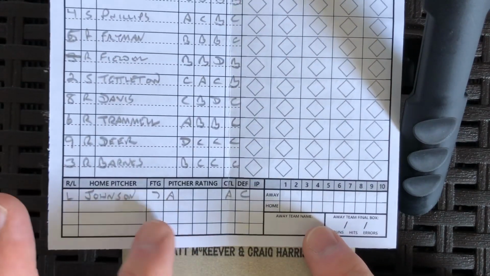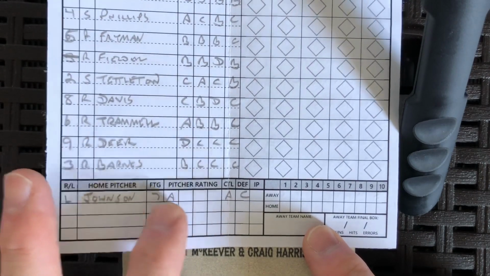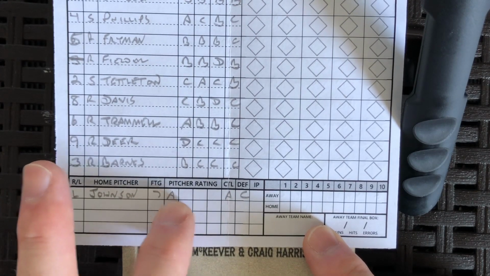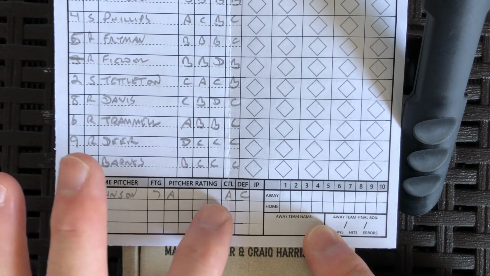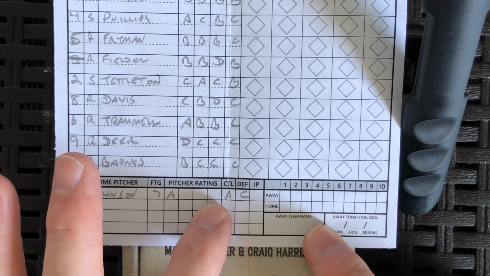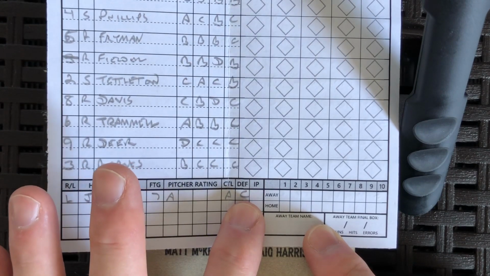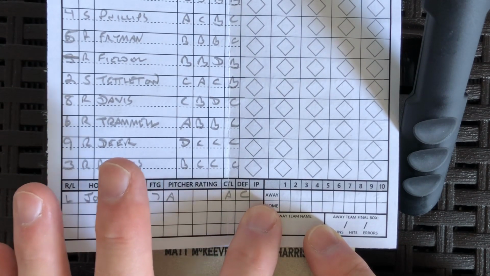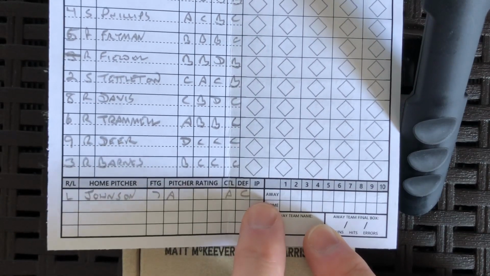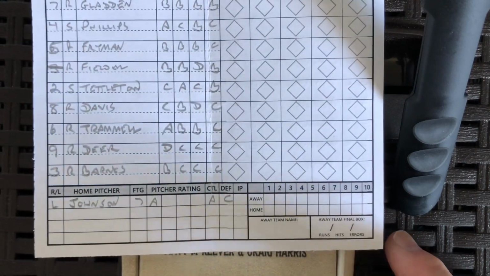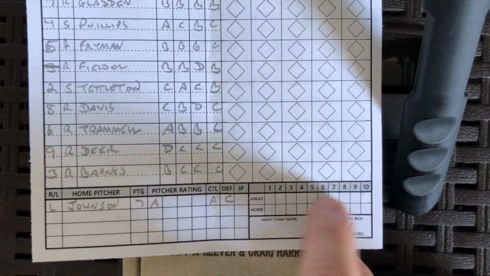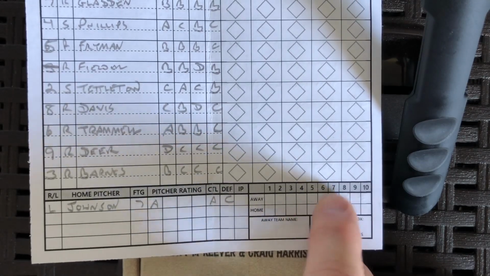Oh, and at the bottom, your pitcher ratings, their fatigue inning, their grade letter, with room to decrease their rating as they fatigue, their control letter, their defensive rating, and then ultimately how many innings they end up pitching in the game. Your runs, hits, and errors are totaled there, and here again you have your inning by inning score.